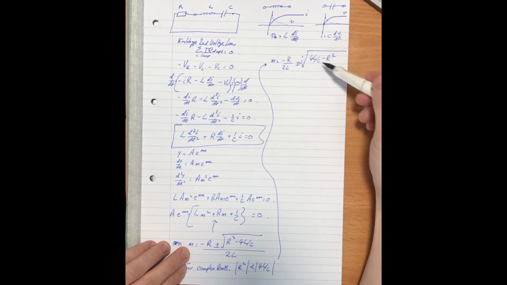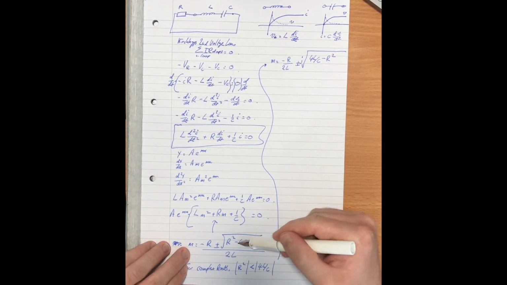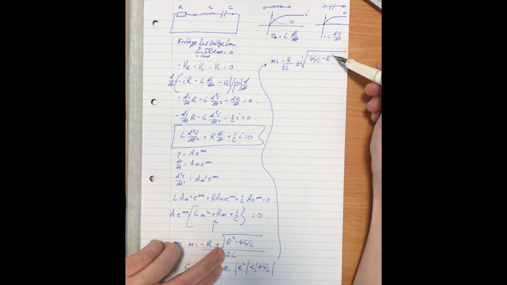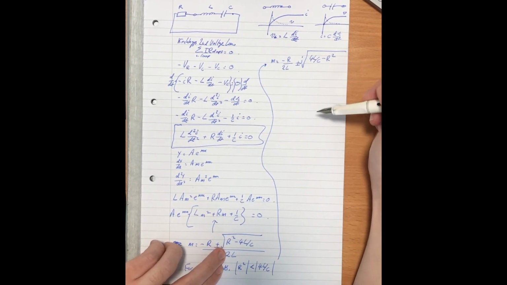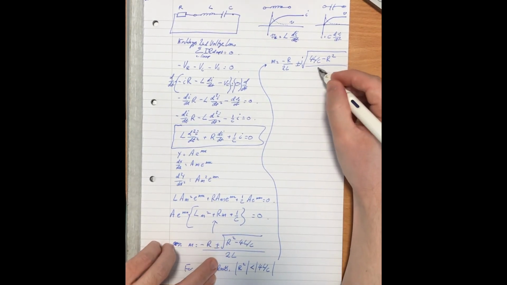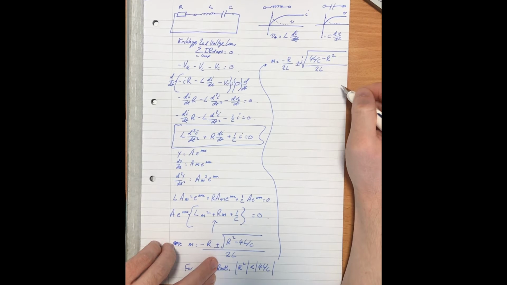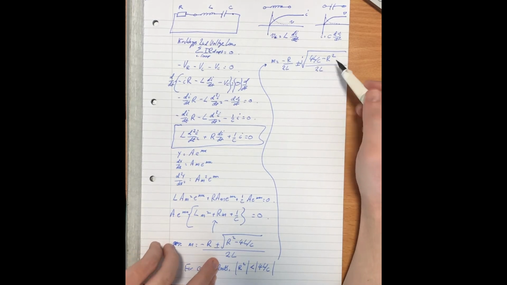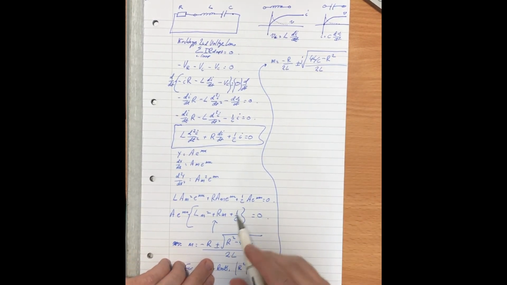Again, because that originally was r squared minus 4L on C, which is negative, so we can negate that to make it positive. So 4L on C minus r squared is going to be positive, and then we're going to have the j in front over here, and that's going to be over 2L. So now we have our two complex conjugate roots for the auxiliary equation.